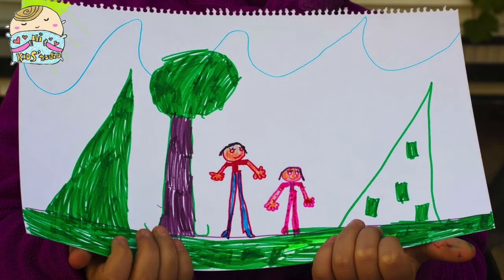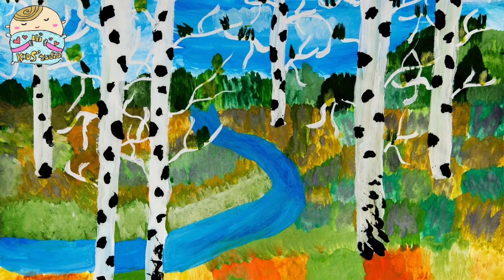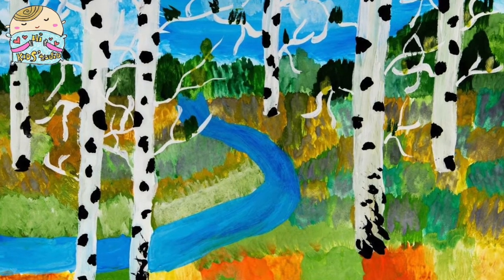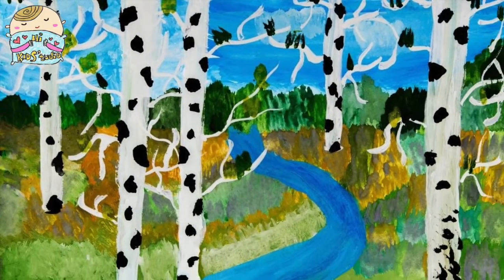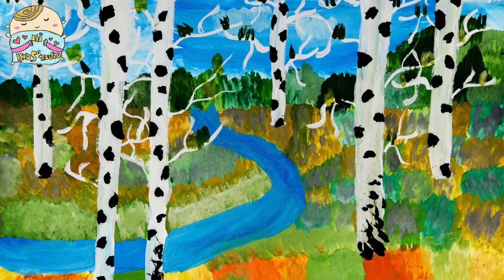When we do art, if we draw in a line or draw objects that are a similar size, it will look like a 2D drawing. There's no depth, no overlapping, everything is on the same level. But when we use the near and far technique while we do art, things that are near look bigger, and things that are far look smaller. And if you overlap the objects, your artwork will look more realistic.